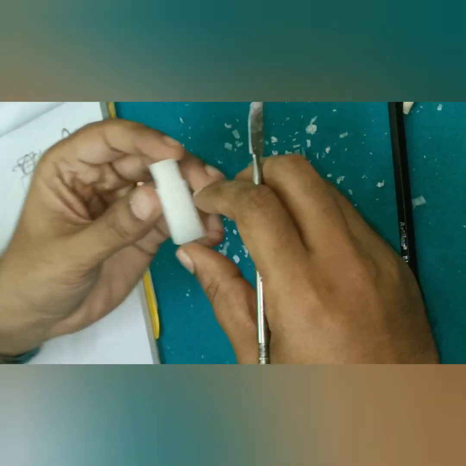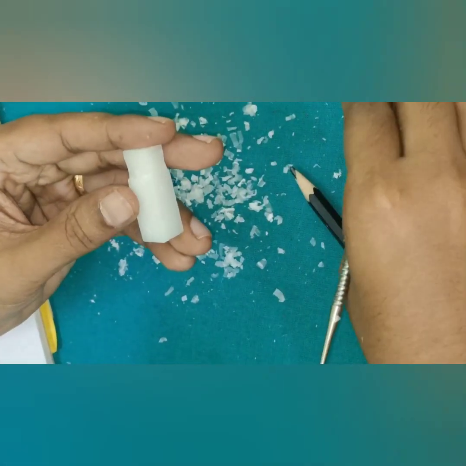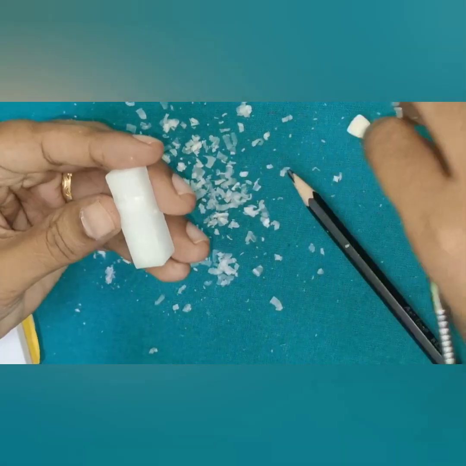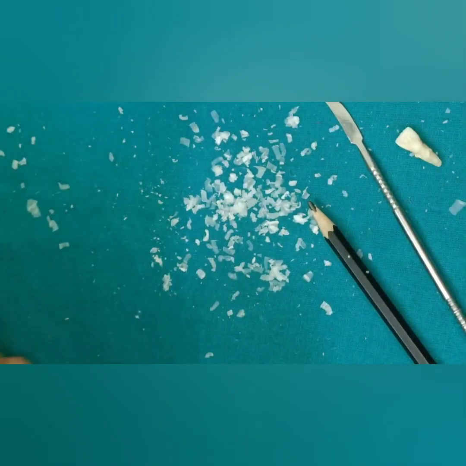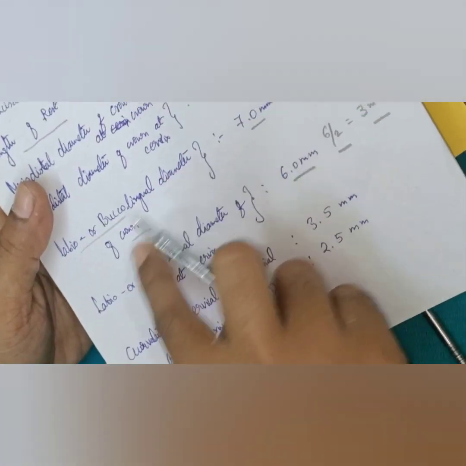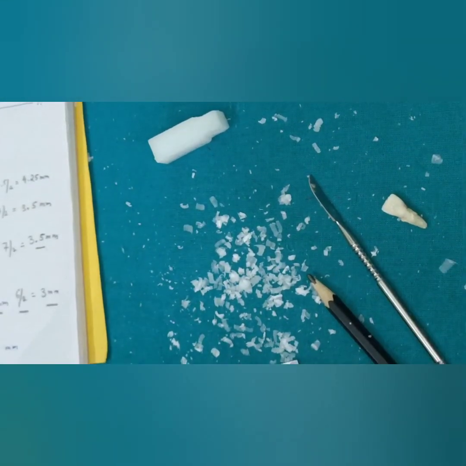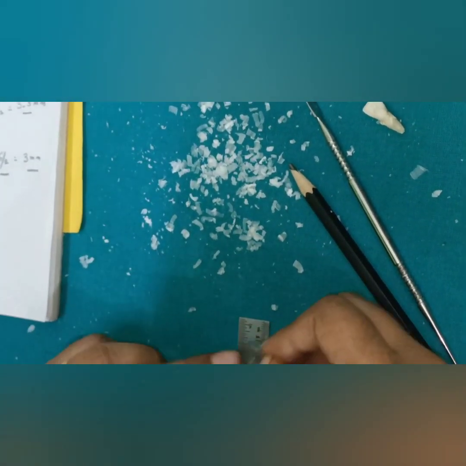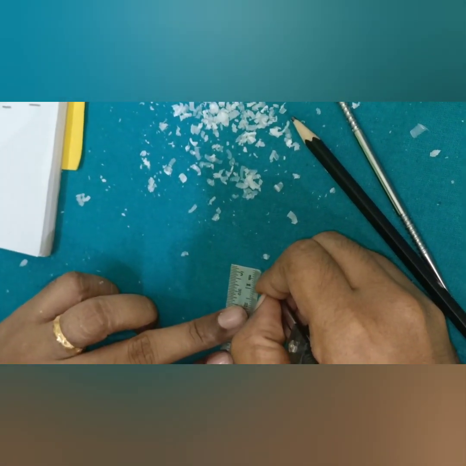So what I'm going to do is draw the mesial and distal outline. You can see the textbook and carve. Before that we have to take the measurement. I didn't take the measurement. So what is the measurement? It is the labiolingual diameter of the crown. It is 7, divided by 2 is 3.5. So 3.5 we can take as 4. That is fine. I asked you to take 1 mm excess for your safety purpose.